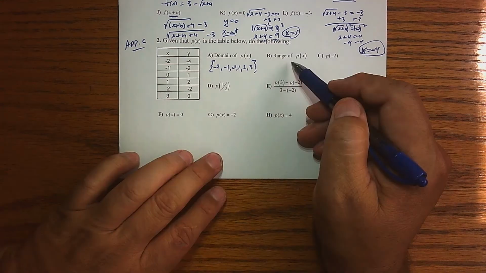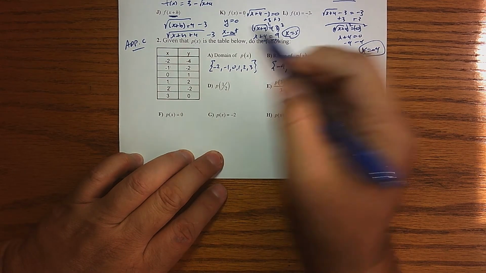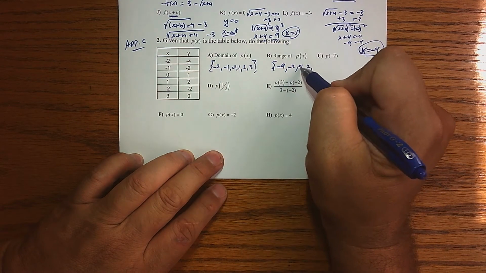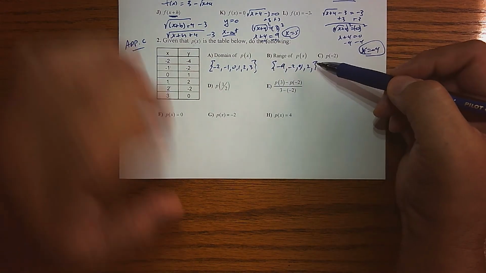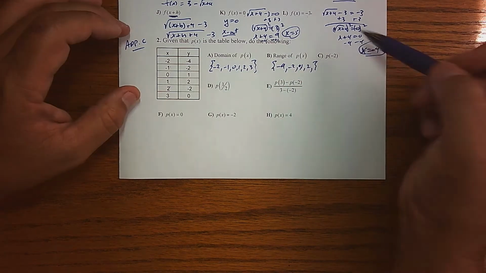The range, well, that's just all these outputs. So it looks like we have -4, -2, 1, 2, and let me sneak in 0 in there. So these are the only outputs that are created from all these inputs. So your domain and your range, inputs, outputs.